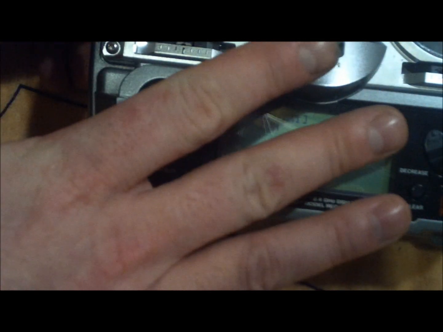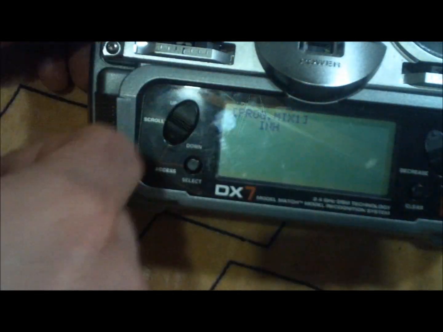Be sure to do some final checks. Make sure that your swash plate is moving the directions that it's supposed to, and that your tail is reacting the way it's supposed to, and going the proper directions and reacting to turning it.